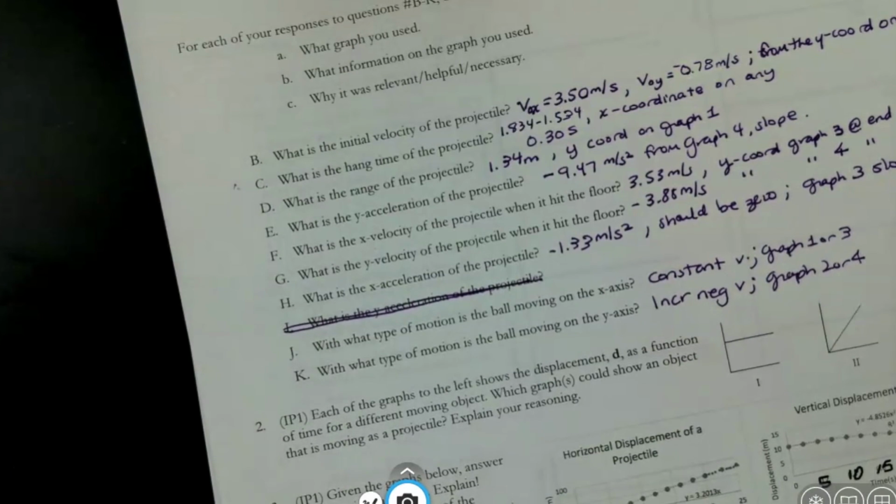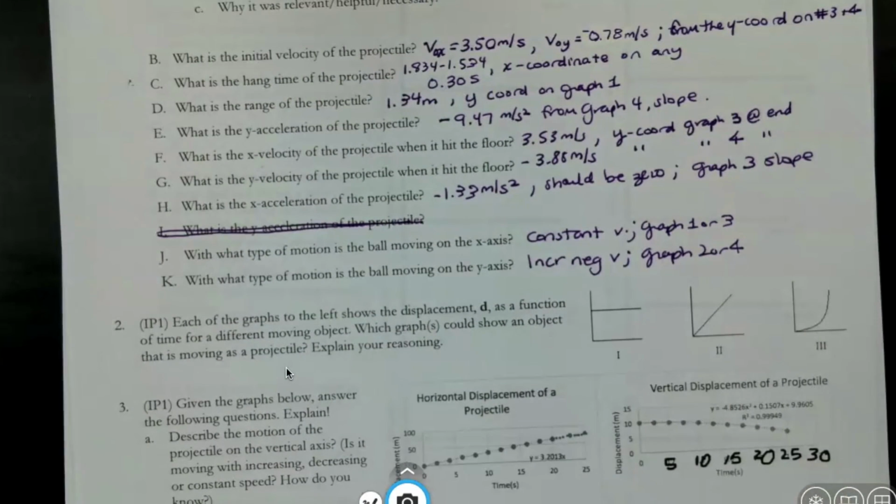Okay, so that will bring you through interpreting these capstone graphs, which you're going to do for your own as well.